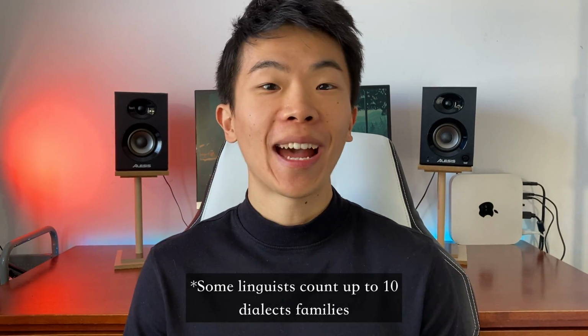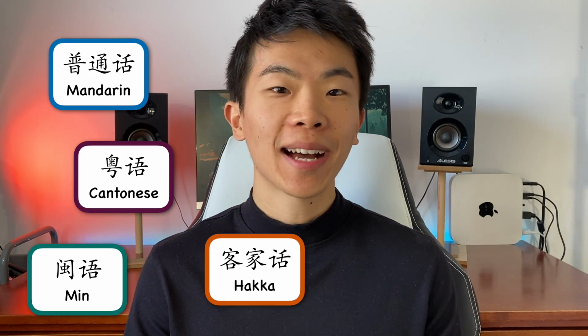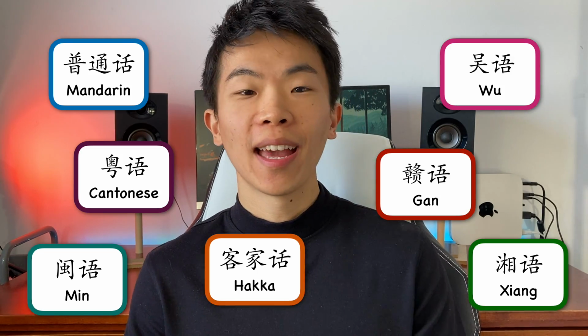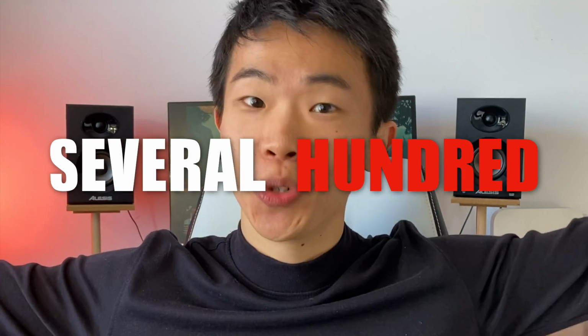Except those 7 are actually dialect families: Mandarin, Cantonese, Min, Hakka, Gan, Wu, Xiang, and each of those families have their own collection of dialects underneath them, with the total number of Chinese dialects somewhere in the several hundred range. And on top of that, most of these dialects are mutually unintelligible, which means they can't understand each other. However, they are unified by the common writing system of Chinese characters.